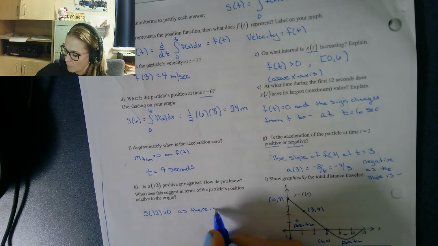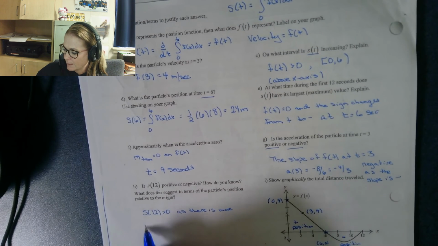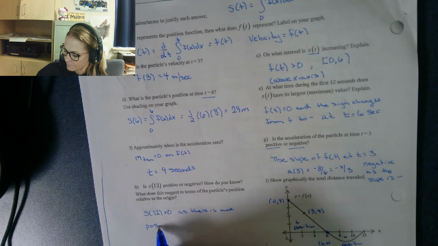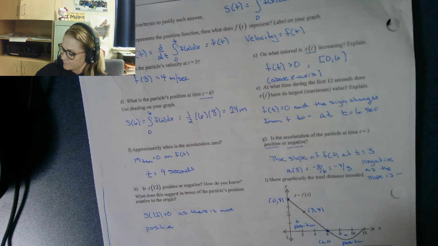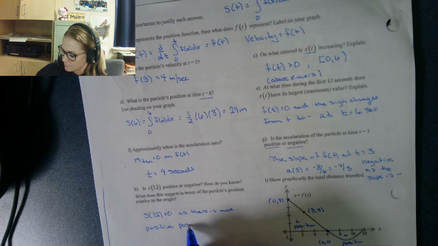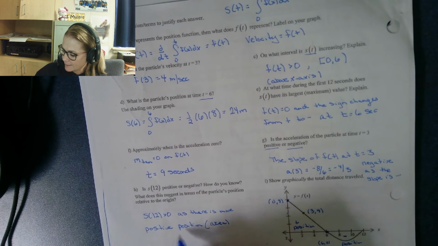There is more positive area, more positive position or displacement.